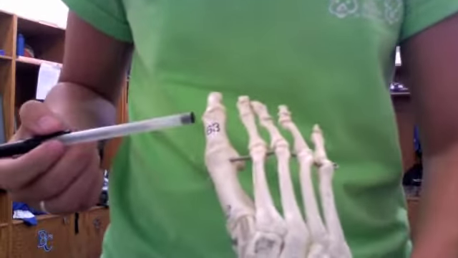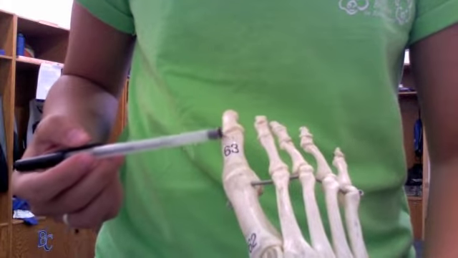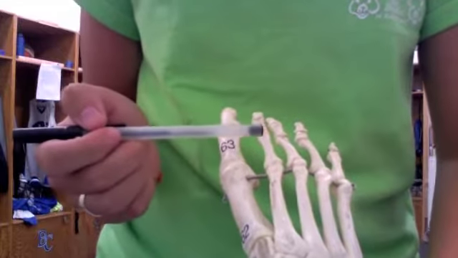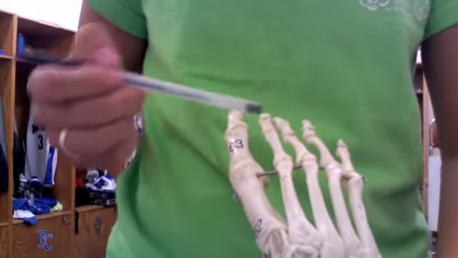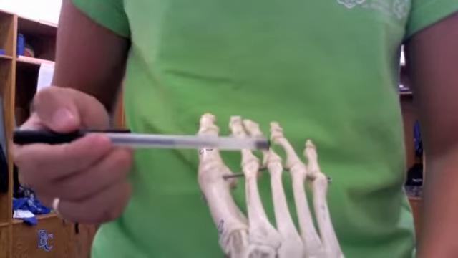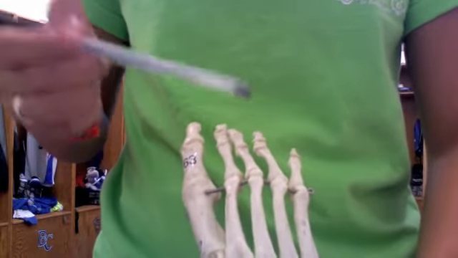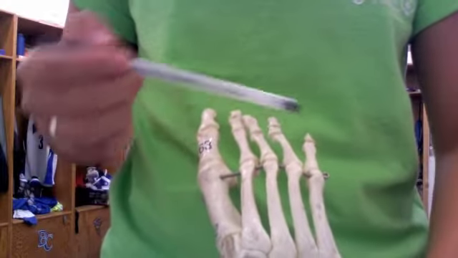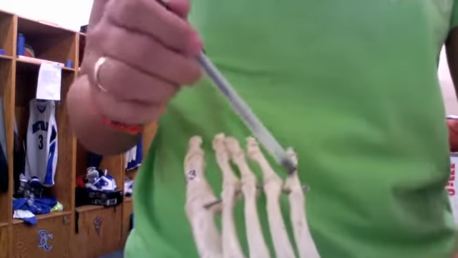This is the proximal and distal phalanx, number 1. This is the proximal, middle, and distal phalanx, number 2. This is the proximal, middle, and distal phalanx, number 3. This is the proximal, middle, distal phalanx, and number 4. This is the proximal, middle, and distal phalanx, and number 5.